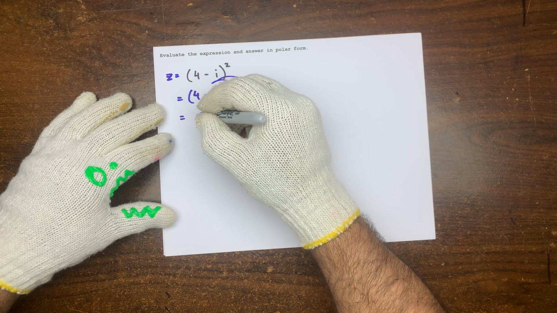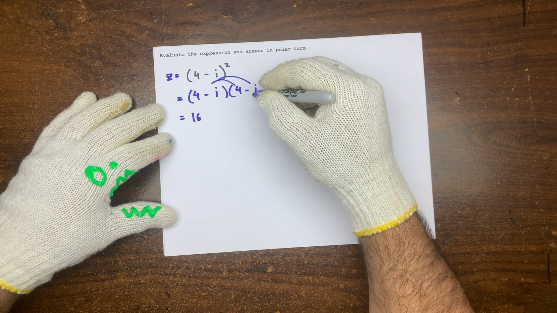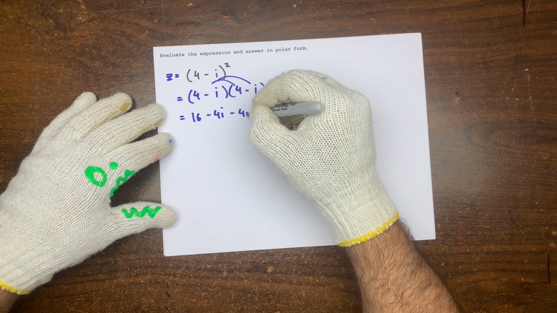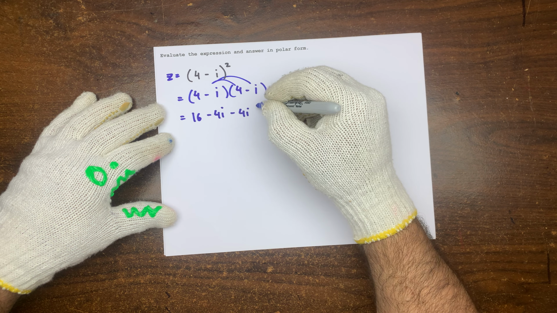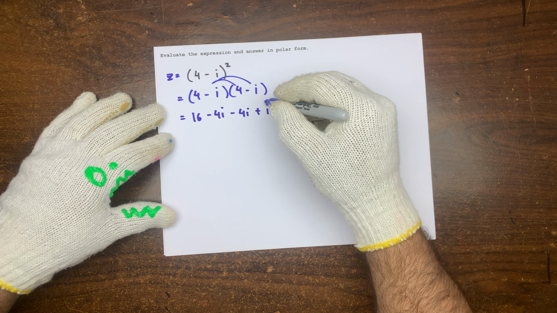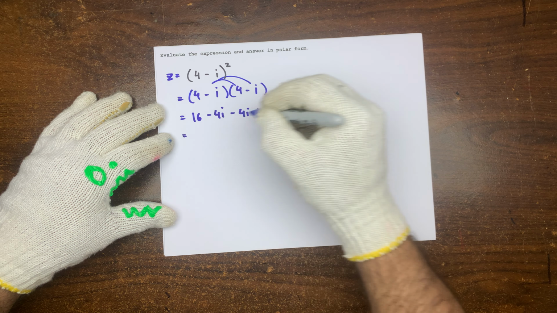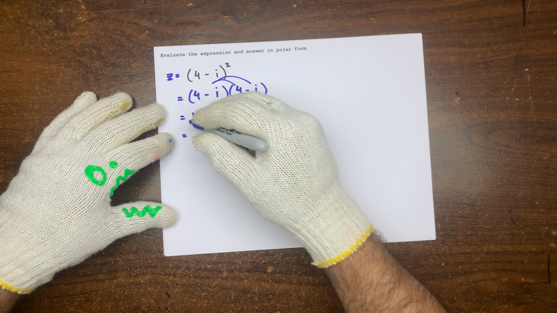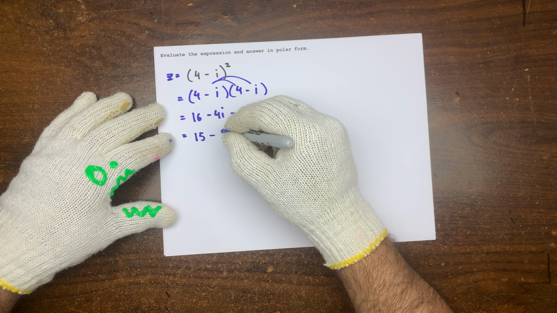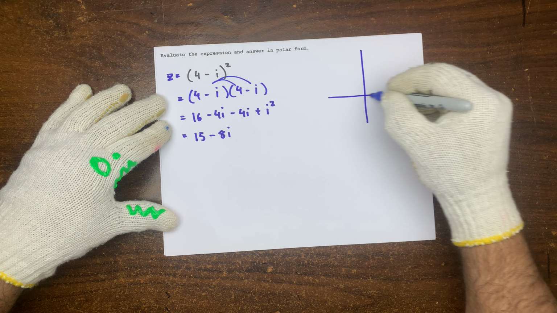So the first is going to be 16, and then we're going to have first outer, so it's going to be minus 4i, minus 4i, and then we have minus minus is plus i squared, right? And that guy right there is going to be negative 1. So at the end of the day, that's negative 1 with the 16, which is going to be 15. So it's going to be 15 minus 8i. Okay, perfect. Let's convert that to polar form.